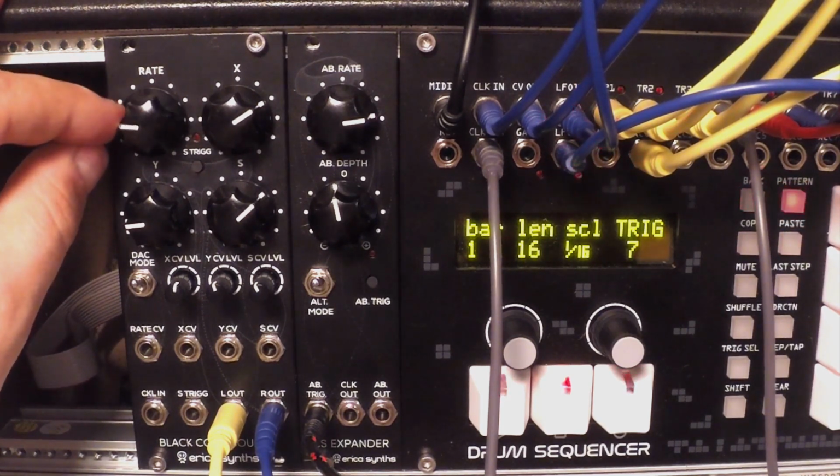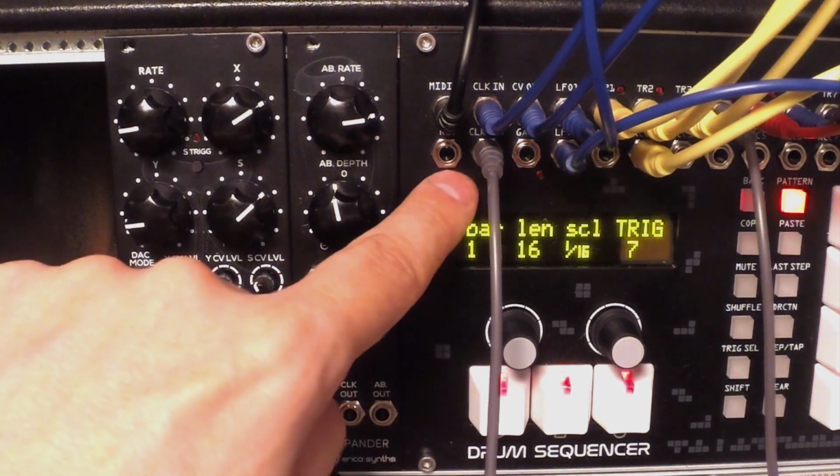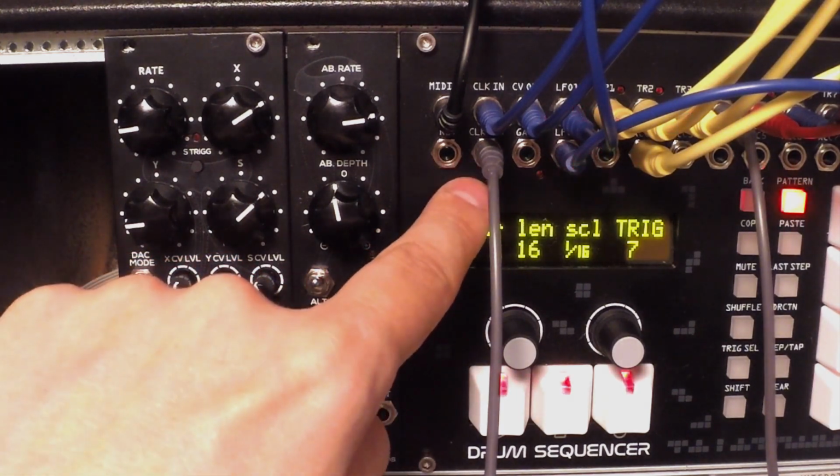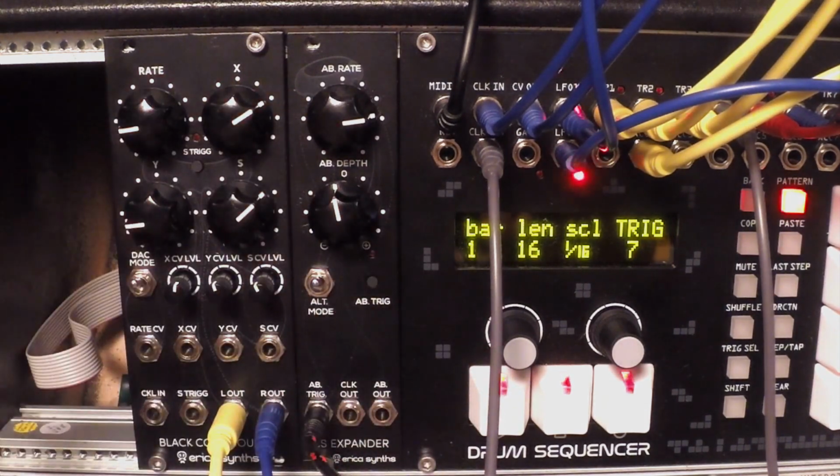It works quite nice if you connect an external clock to it right here, clock in. I usually use it with the clock out from the Erica Synths drum sequencer, which I have right here. So I have all of the stuff synced in, all the quantizers and everything is nicely working together.